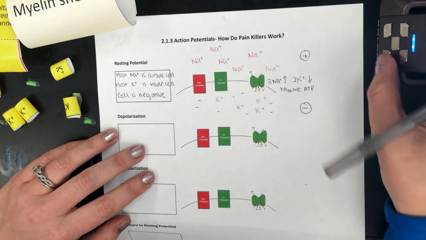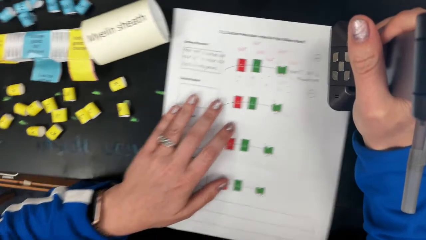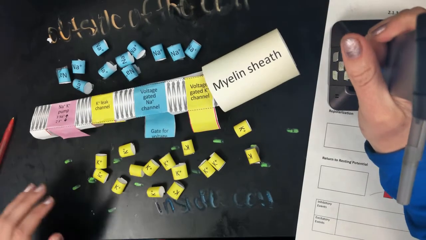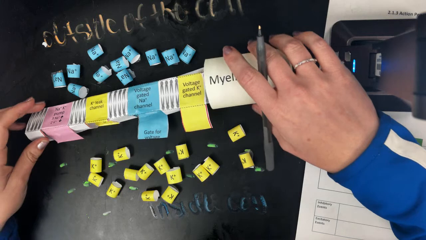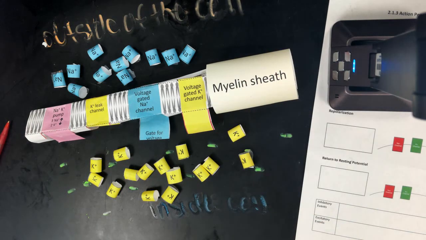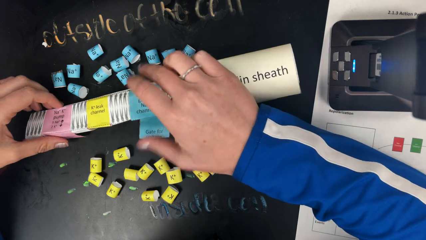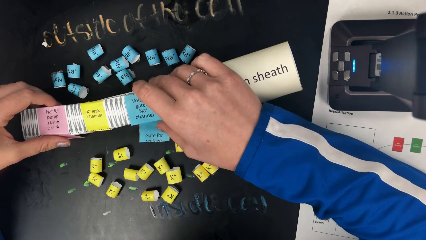So let's say that we get a nerve impulse. So our dendrites receive a signal. Once we reach the threshold of a certain charge of about negative 55 millivolts, this channel is going to open up. Okay, and these channels work in one way.